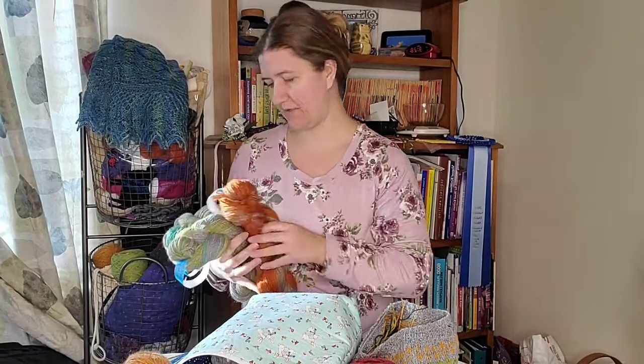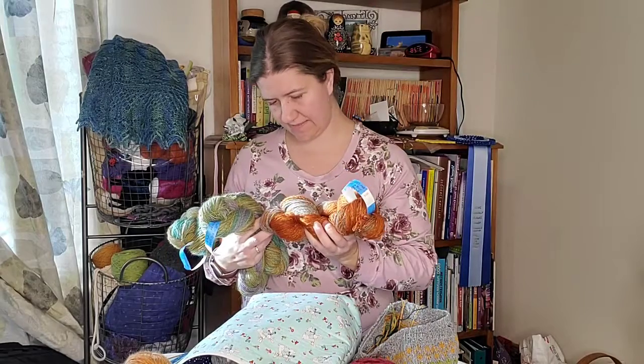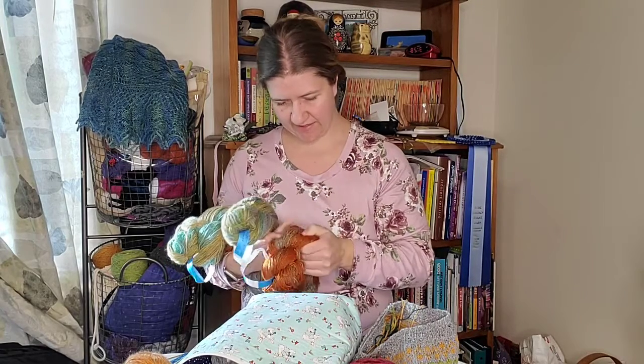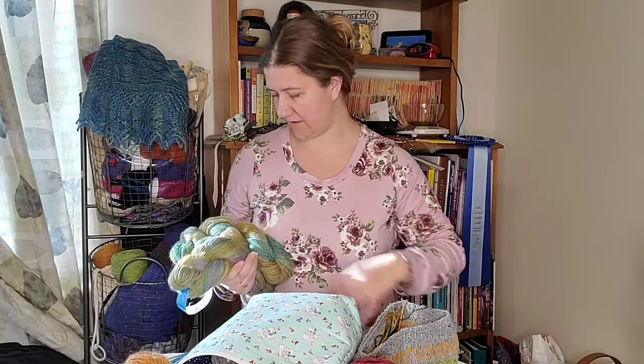Does anybody want a peanut? And then this was Never Rush a Miracle Man. This one, the purple and the green didn't come through as much as I thought they would in this one. So I may not end up using this one in my sweater because it's kind of the outlier.